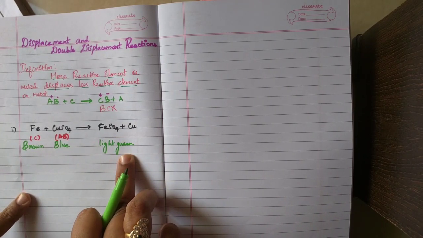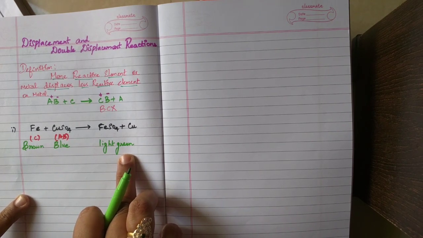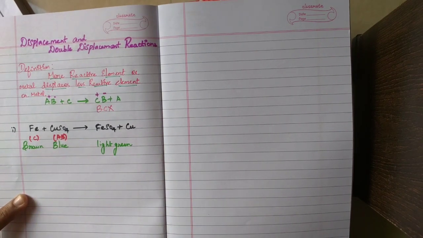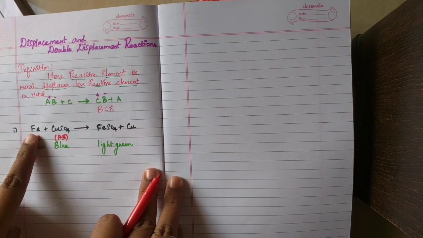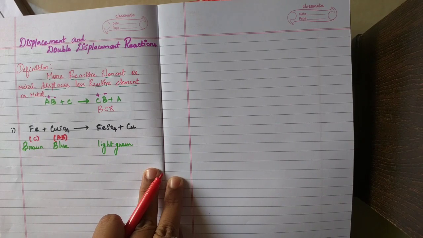It is a very important reaction, students. You should mention the color. Whenever you are writing this equation, mention the color. Okay, here one question will arise. Why does iron displace copper? Displacement is nothing but changing the place.